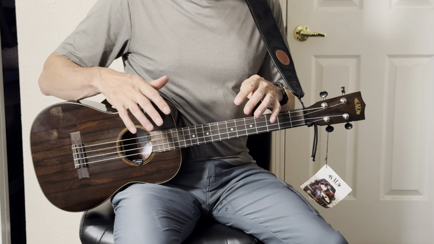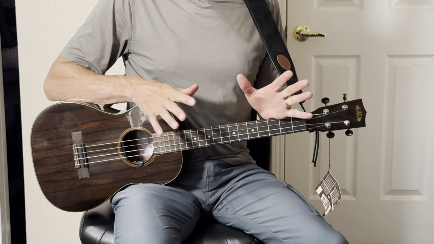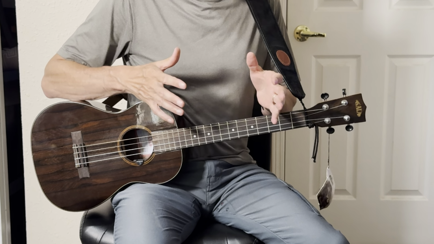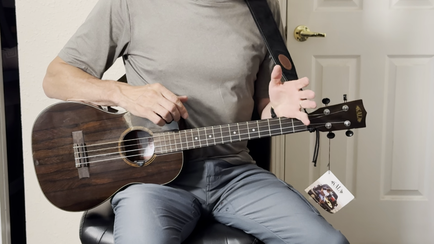So great things to work on. Have fun this week. You're getting better. You're starting to really solo, and you're starting to do it. And that's been the whole point all along.